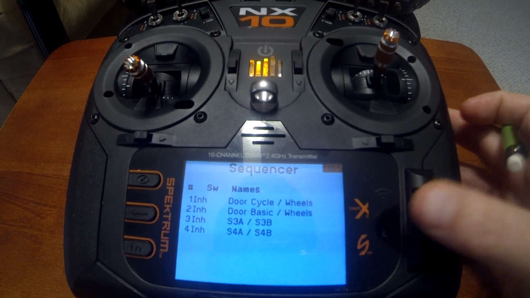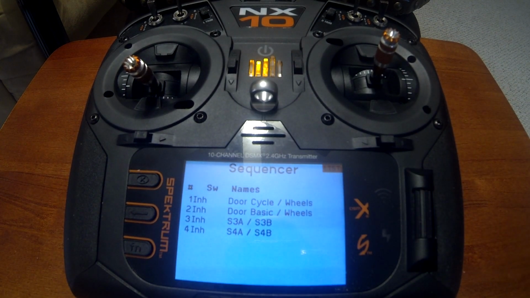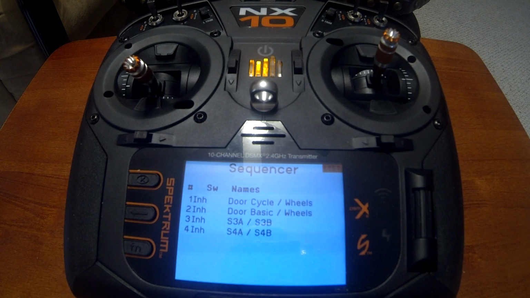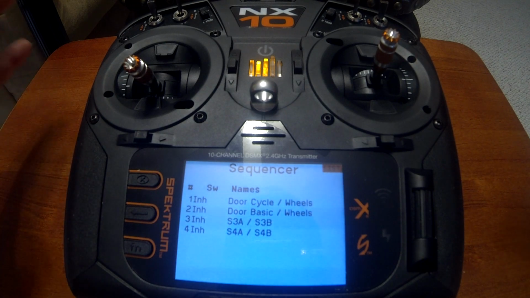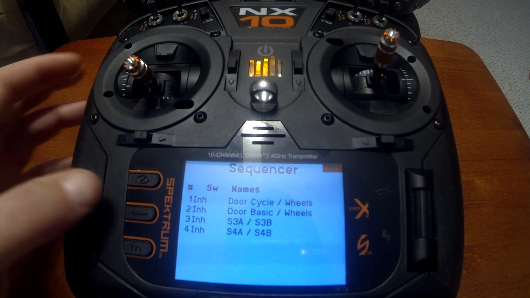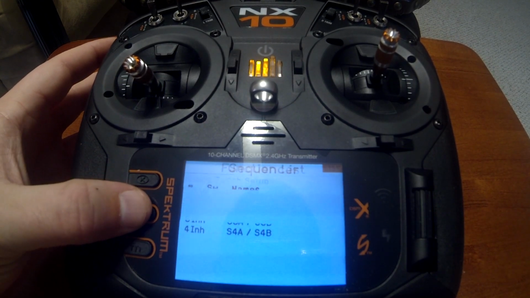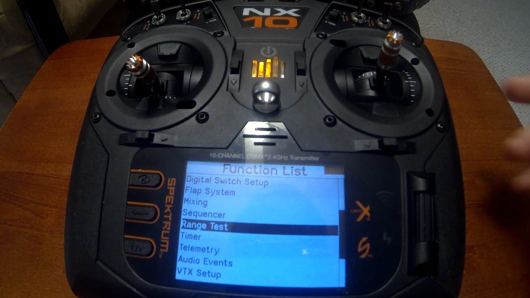Sequencer is so you can change the sequence of operations. These are set up in inhibit. Some planes have sequencers in them. For example, on some of the jets, they'll lower down the doors and then the landing gears will come down. Then the landing gears will go up, then the doors go up to follow. You can change those orders in this menu if you want to, but most of the time those are set up on the plane, so it's not something that you have to mess with even if the plane has sequence features. Next is range test.